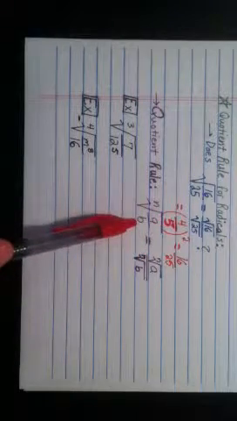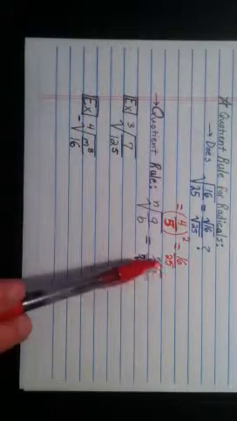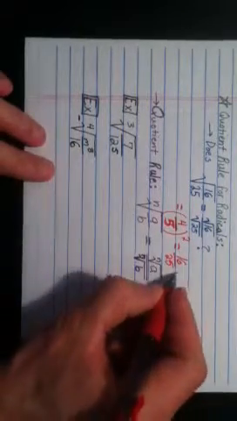In more general terms, if we take the nth root of a fraction, it's equivalent to taking the nth root of the numerator over the nth root of the denominator. So we can try to apply that now to our two examples, again because this checked out.